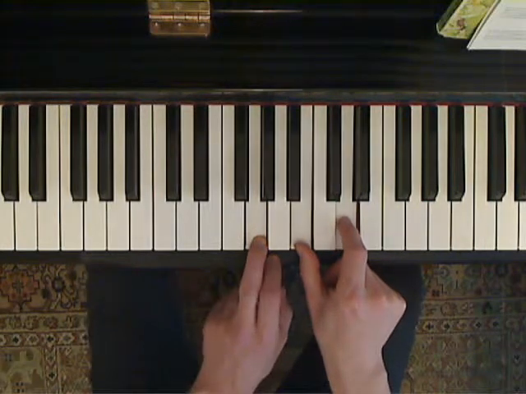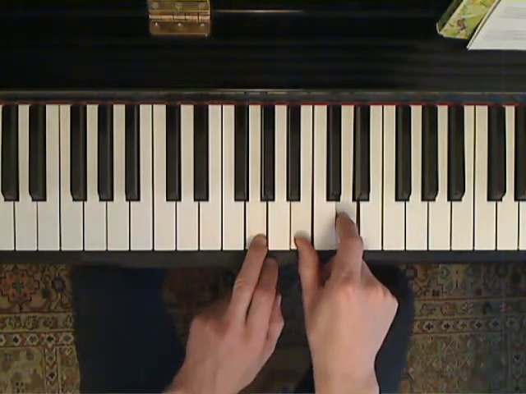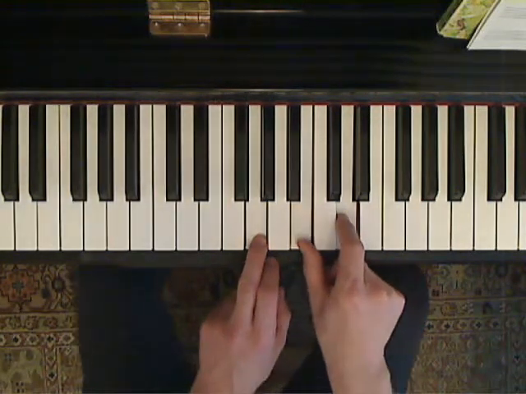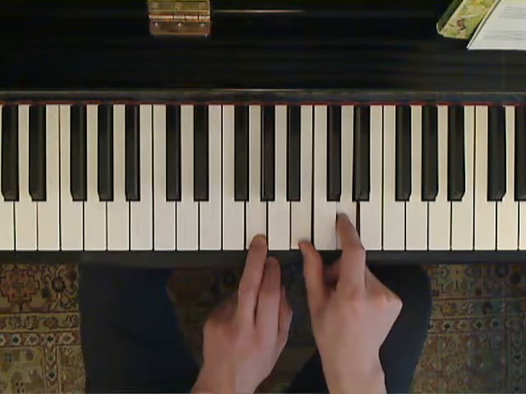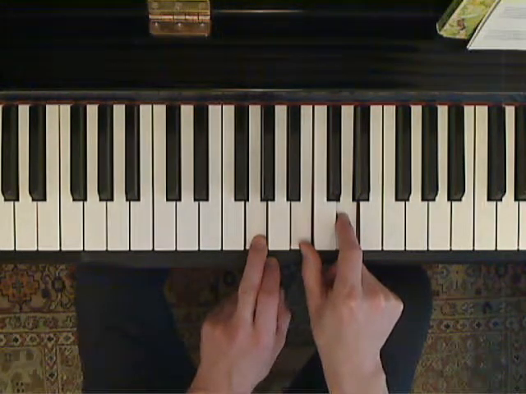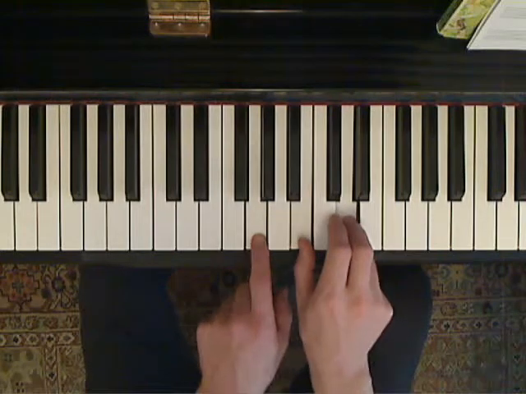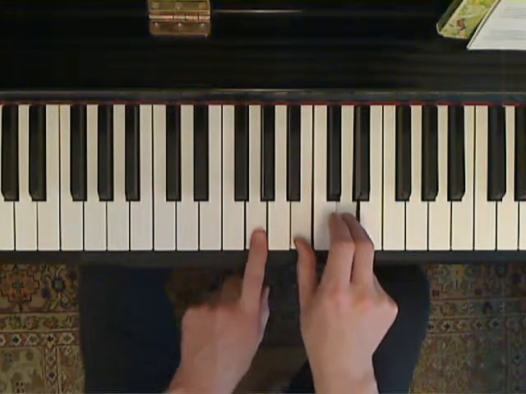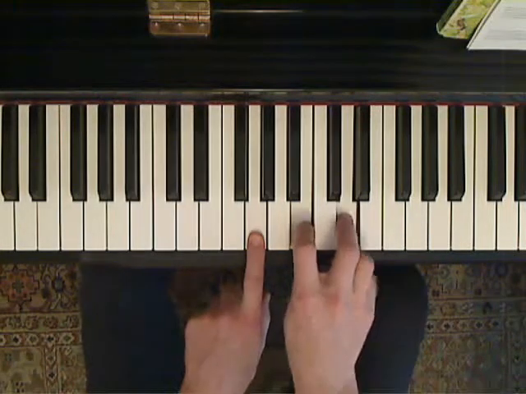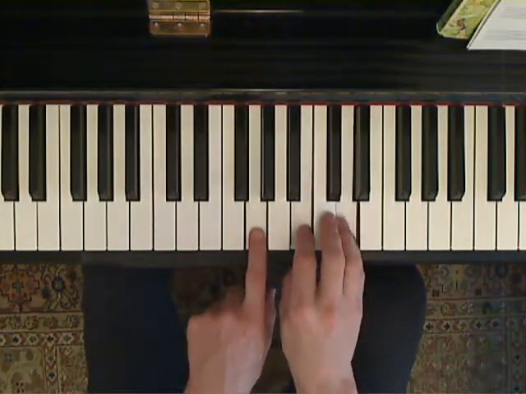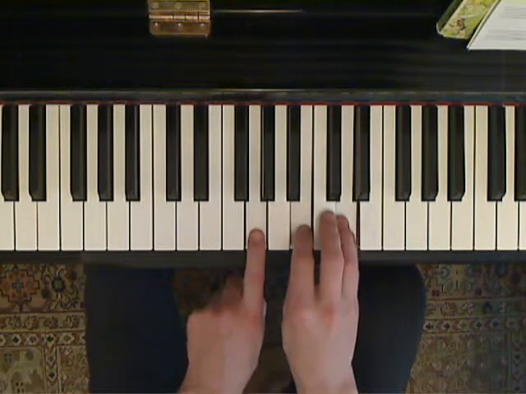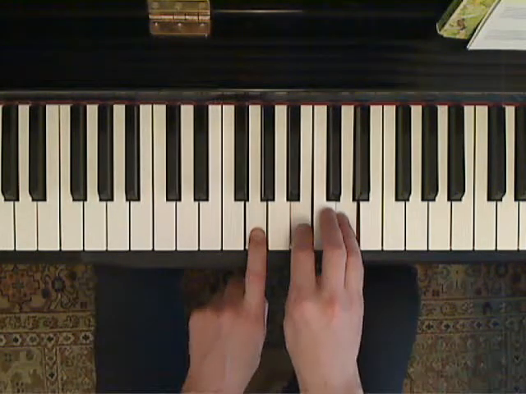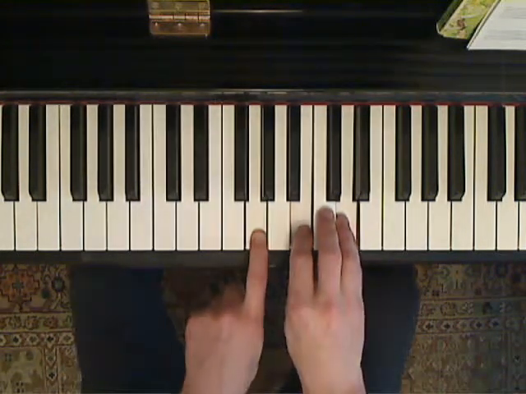Okay, so up to now we have only used the natural minor scale. And up to now we have had a very strong tonal ambiguity. But we are going to talk about this in some minutes. Now let's take a look at the following chord.